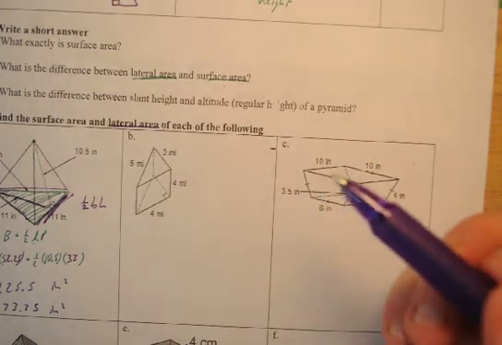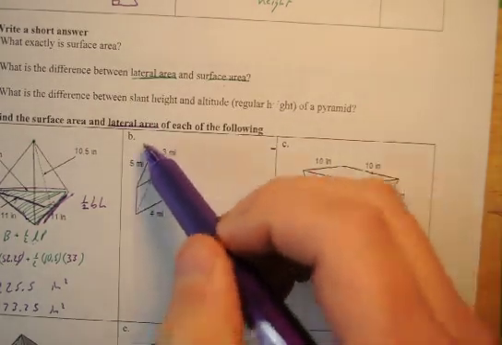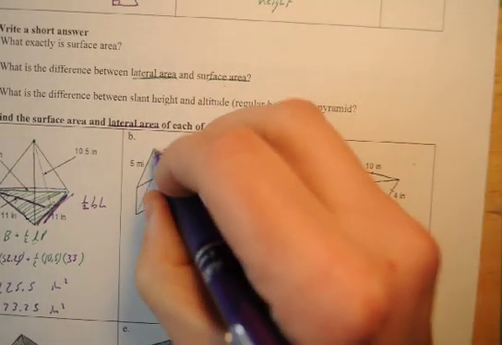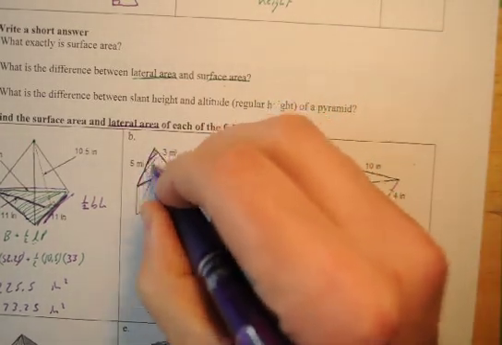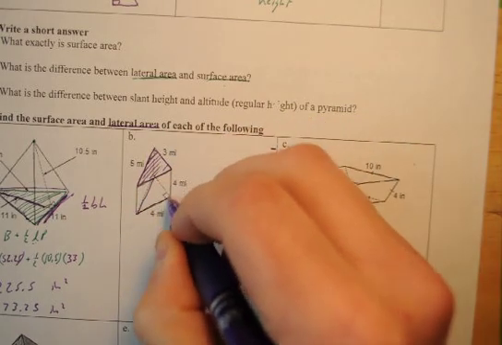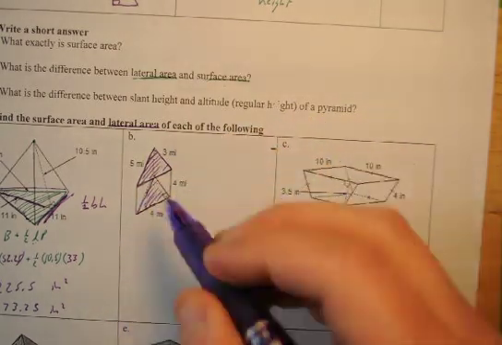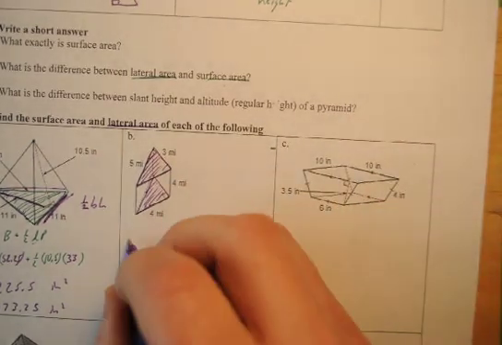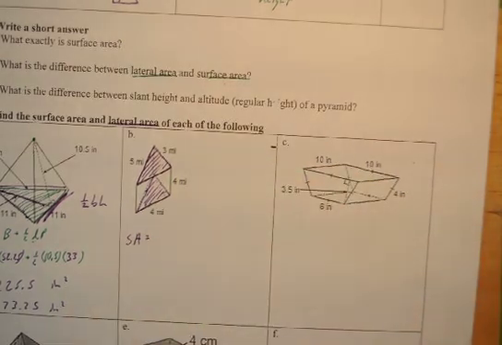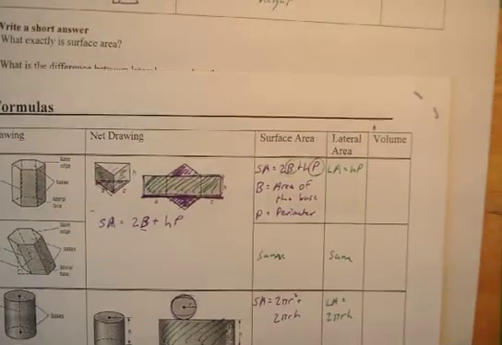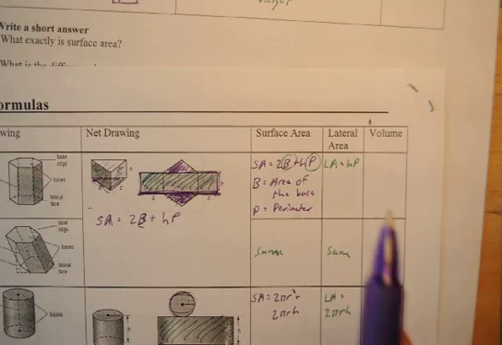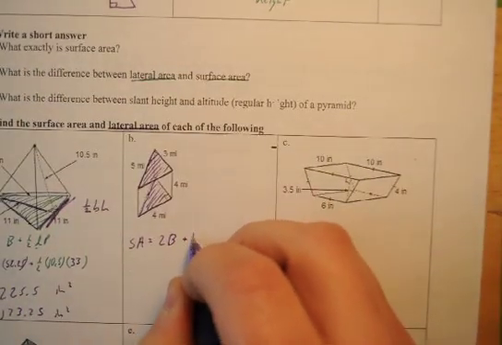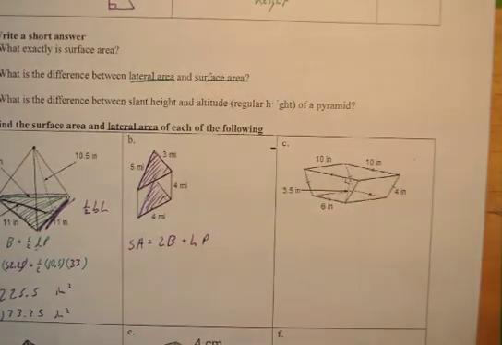Alright, the next one. Big question here is, what's the height of this? Well, first of all, what shape is it? Here's a triangle. Here's a triangle. Those are your bases. It's a triangular prism. Alright, so now we go to our formula sheet. Triangular prism, 2B plus hP. Alright, so 2 big B plus hP.